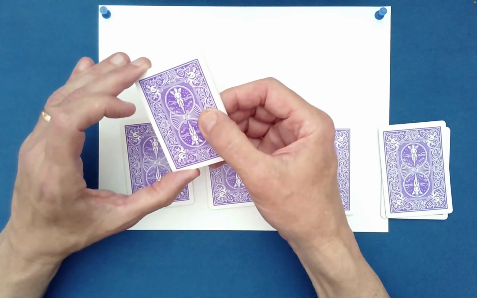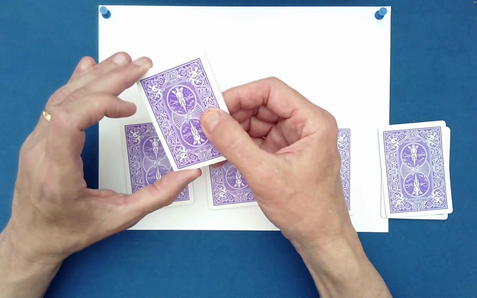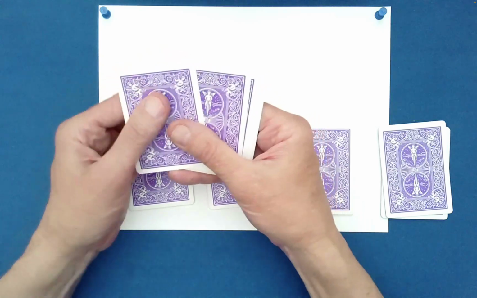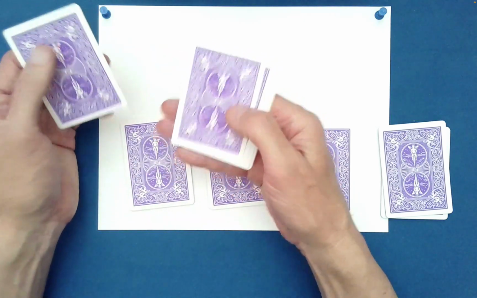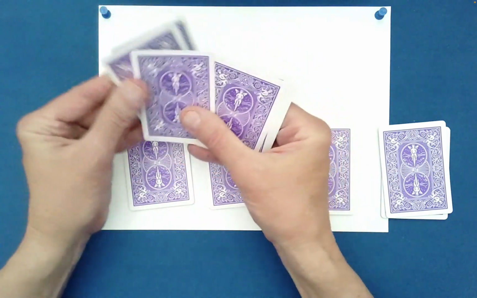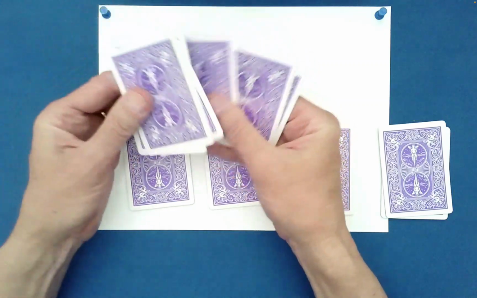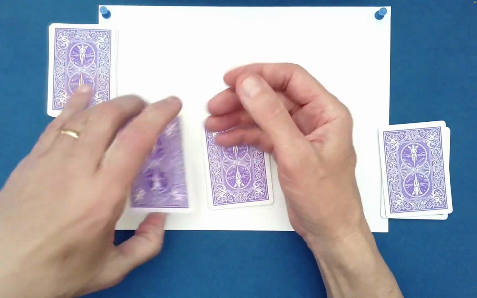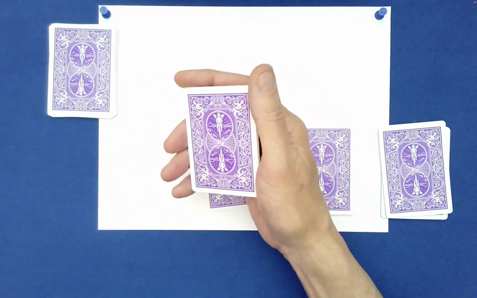Which of those 2 would you like? You want under, over. Okay, so how this works is you push the top card into your other hand, and then this would go under, over, under, over, under, over, under. Okay, very good. What would you like me to do with this next packet?